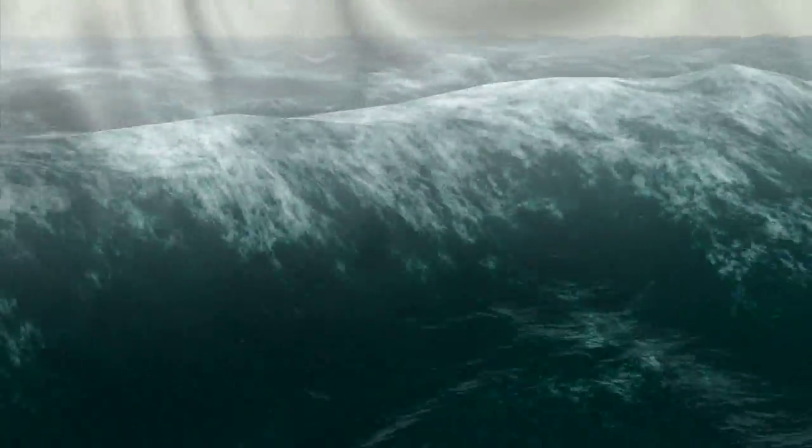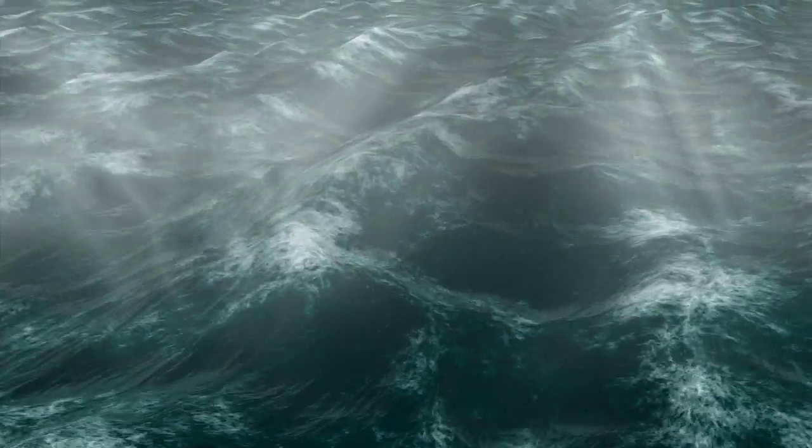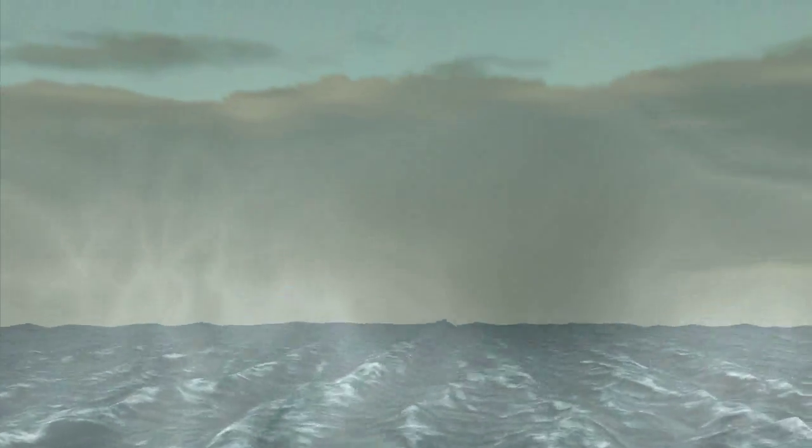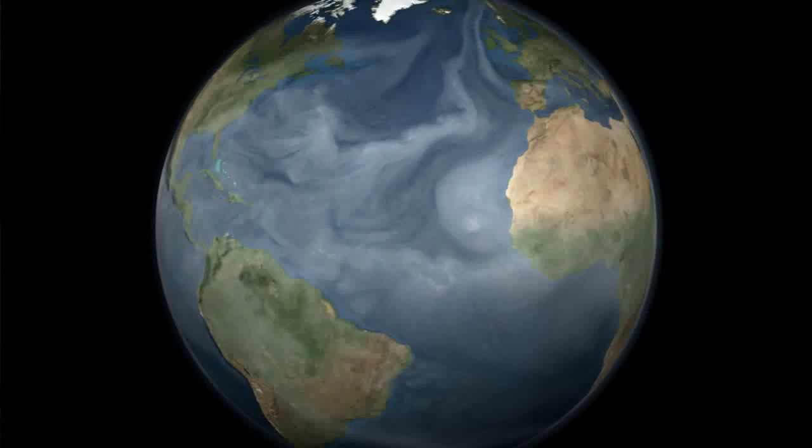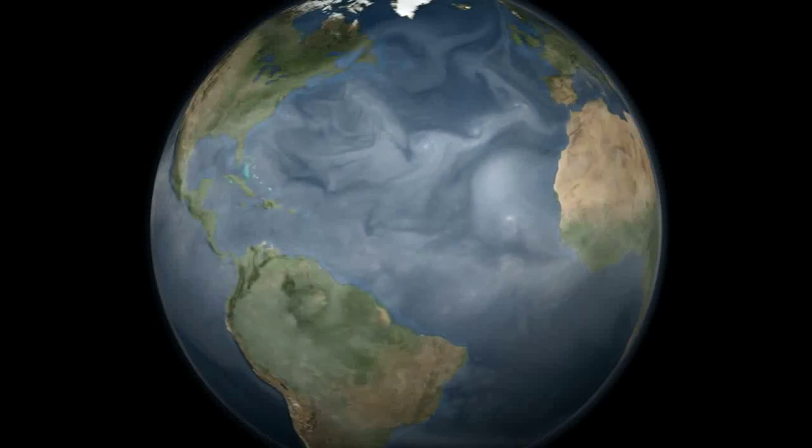So when those warm waters are returning, as they're moving up to the higher and higher latitudes, then they're releasing that heat to the atmosphere. Then the winds blow over the ocean, they pick up that heat, and those winds over the Atlantic Ocean are moving from the North American continent to the European continent.